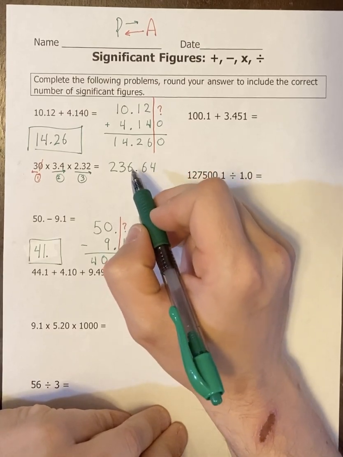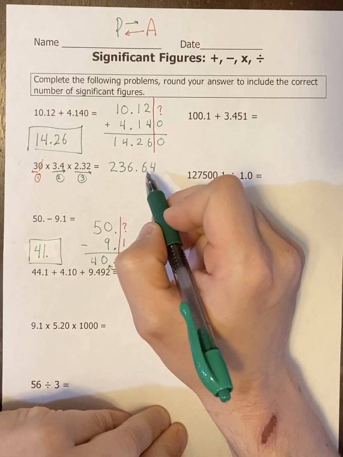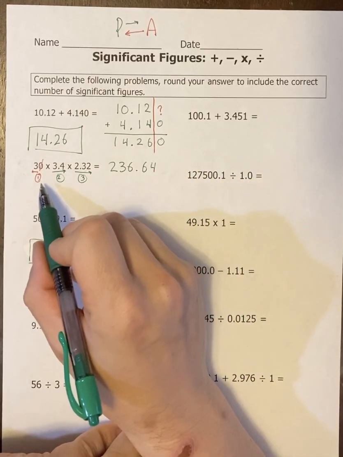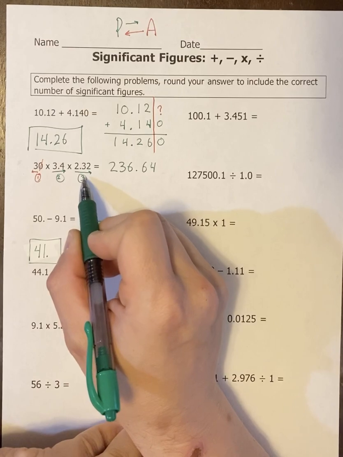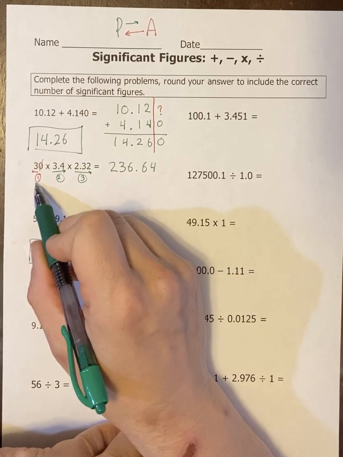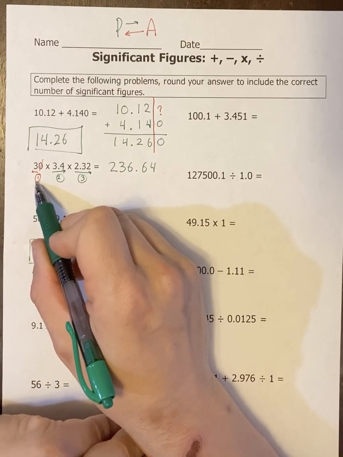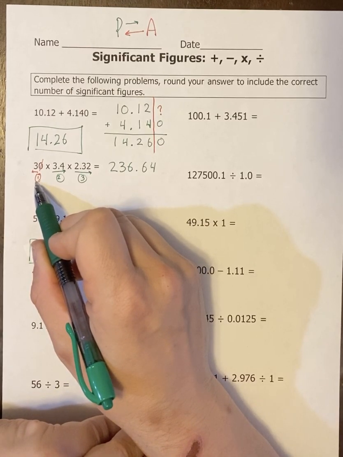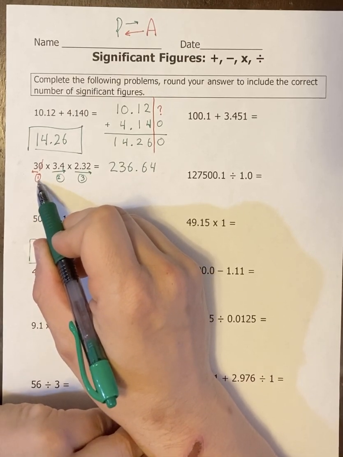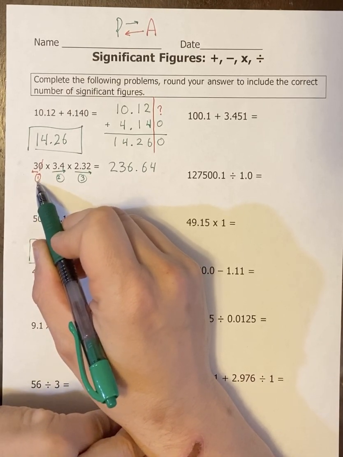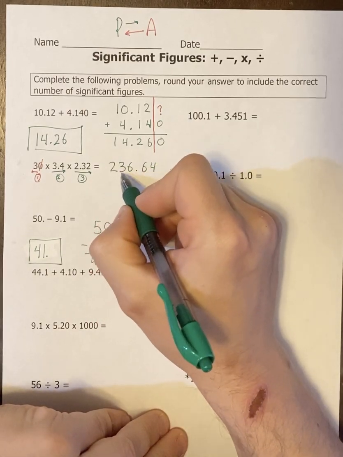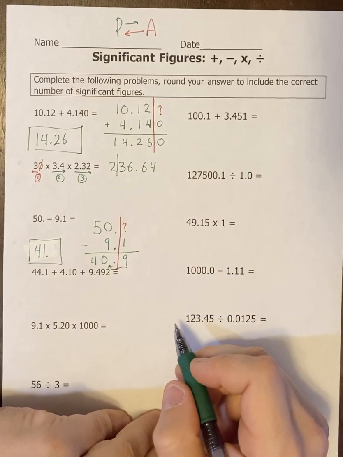So now I have to round this number because that's not my final answer. The rule for multiplication and division is you round your answer to have the least amount of significant figures used in the problem. We multiplied three numbers together. The least amount of significant figures out of these three numbers is the 30. It only had 1 sig fig. In other words, one digit was accurate. The 0 in the 30 was not accurate. It wasn't guaranteed. So since only one digit was guaranteed to be accurate in this number, we can only guarantee the accuracy of our answer to one digit. So I count one digit in from the left, I draw my line, and that's where I'm going to round.